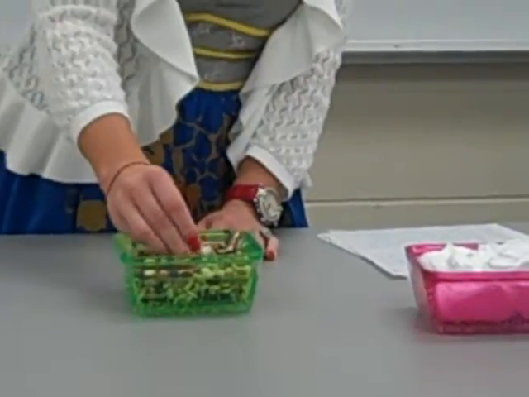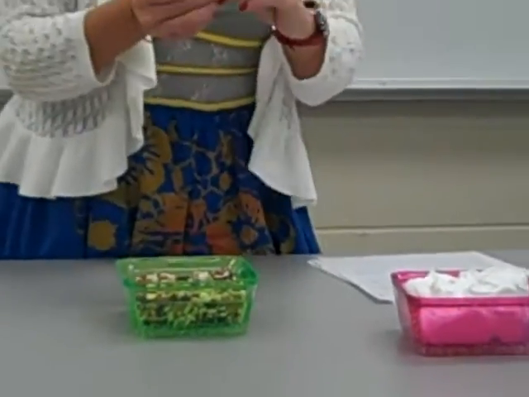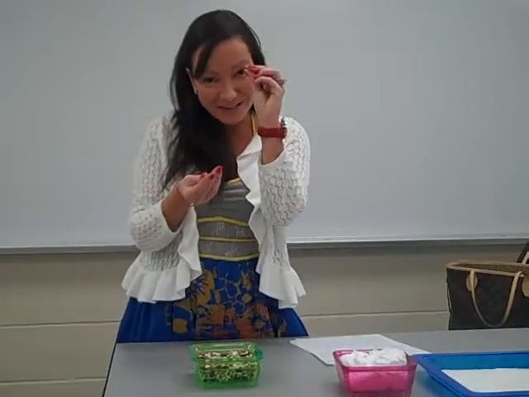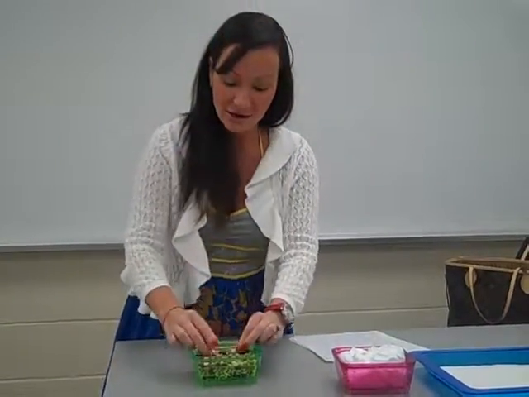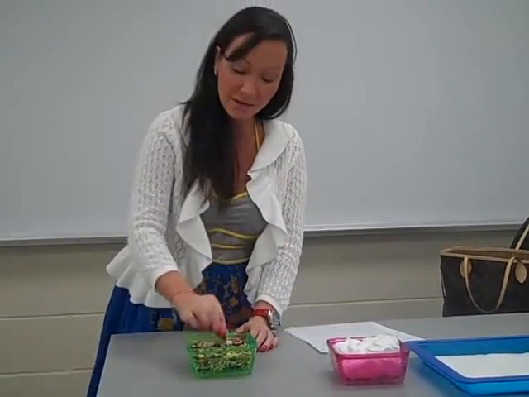You could also teach them the concept of colors. For example, this is beige. It's very, very tiny, but I'm doing my best. This is white, and I have green in there.